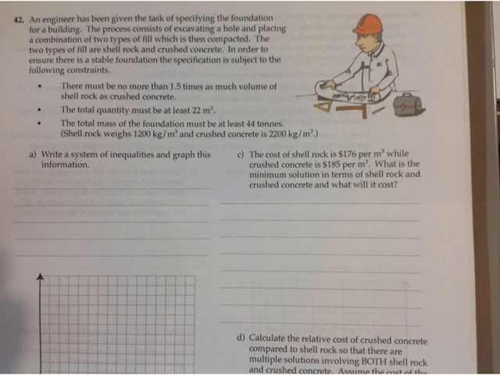Let's try and do page 31, question 42 from the NuLake book. Read the question, sort out the two variables and write some equations. I'm going to use R for rock and C for concrete, and I'm going to write an equation for this one here. Now because it's no more than, I'm going to use my seesaw method.